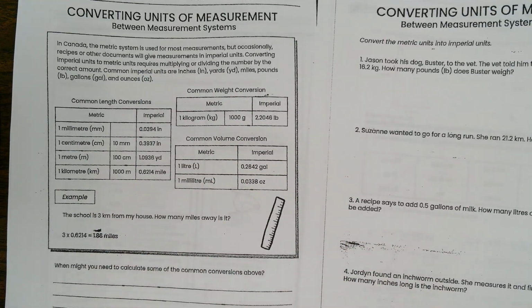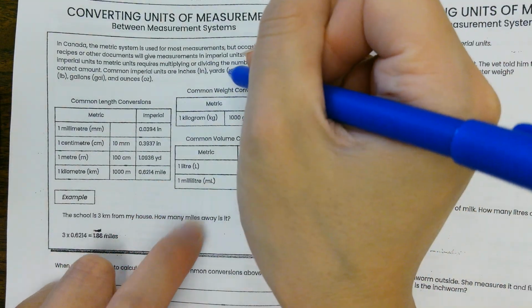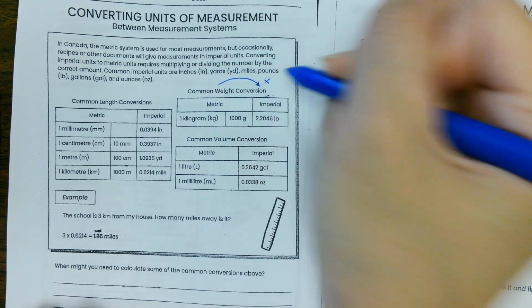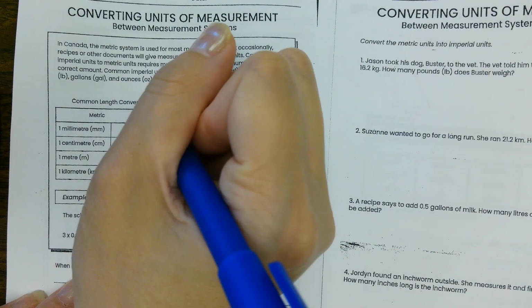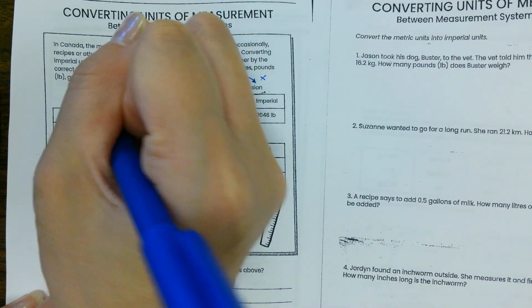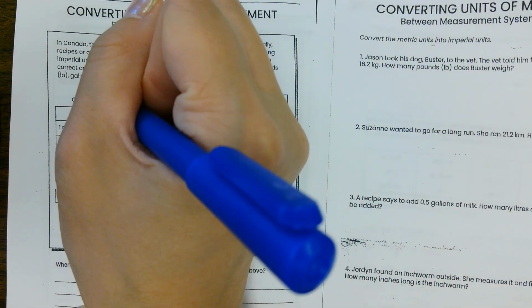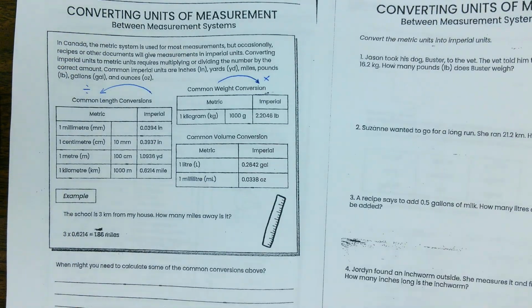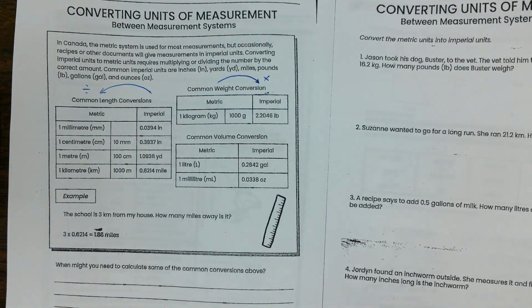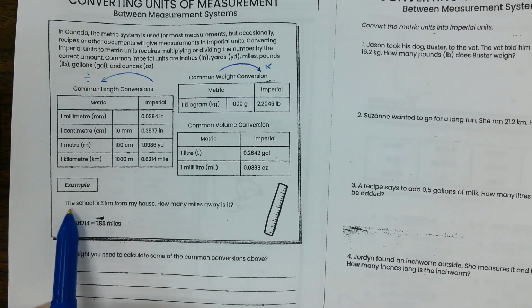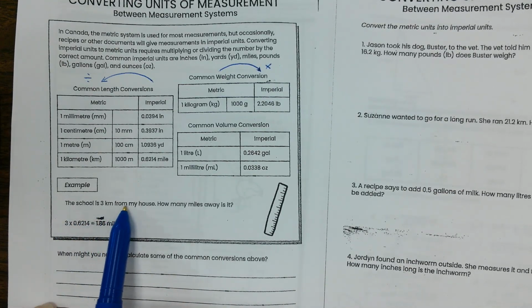Okay, so to go from metric to imperial, you would multiply. To go from imperial, actually, no, you would divide. Okay, just like how we were doing with those conversions. So the school is 3 kilometers from my house.